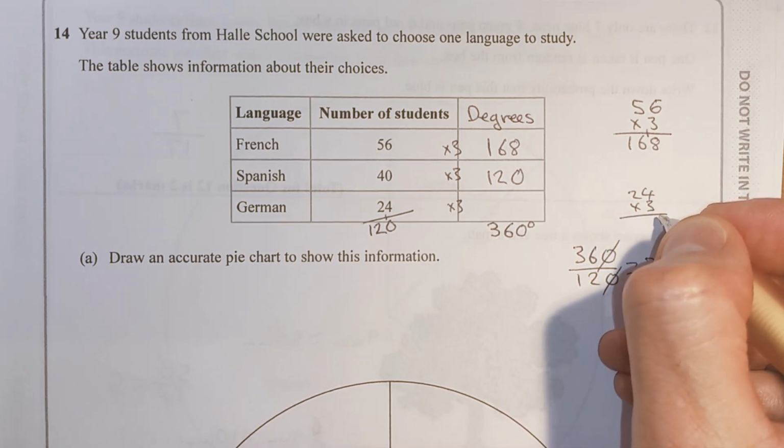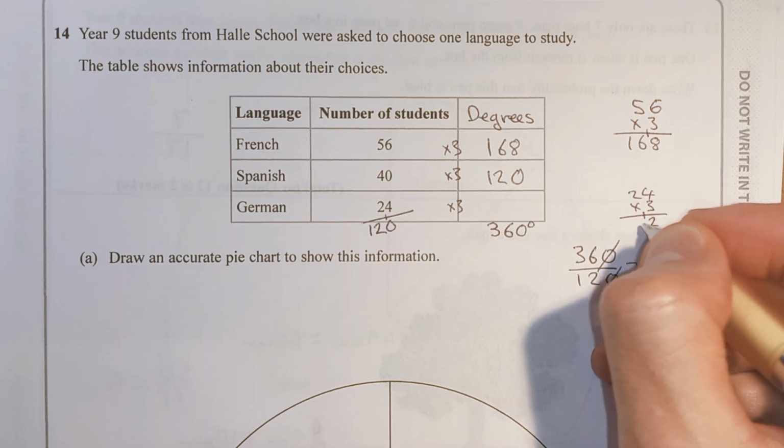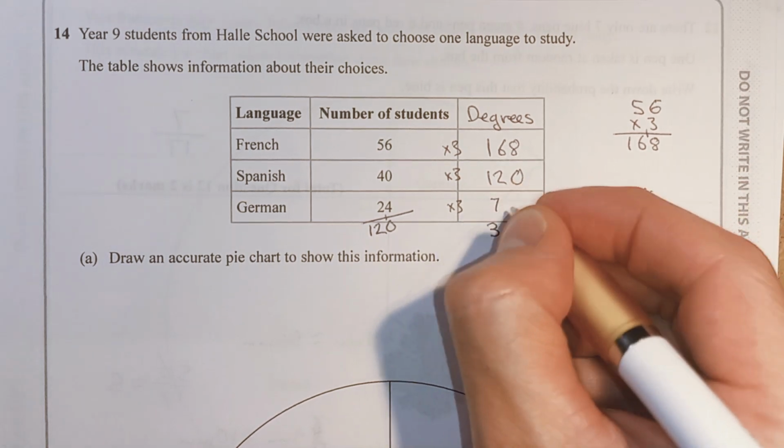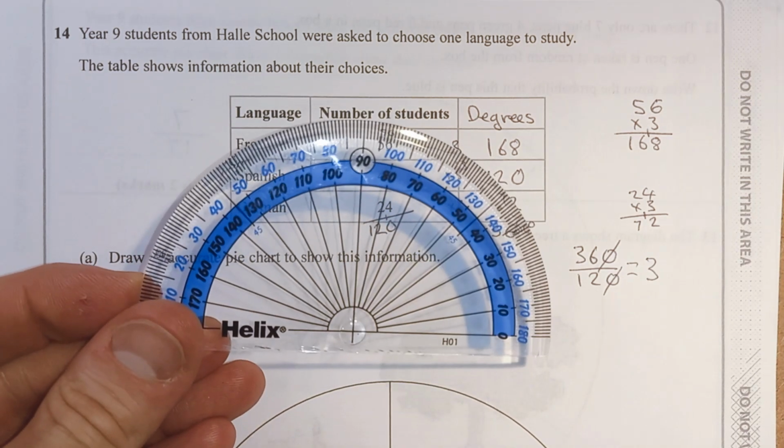3 fours, 4, 8, 12. 2 times 3 is 6, plus 1 is 7. Okay, so we've got the angles that we need for each of the languages. Now we've got to draw them on the pie chart. So we're going to need our protractor.